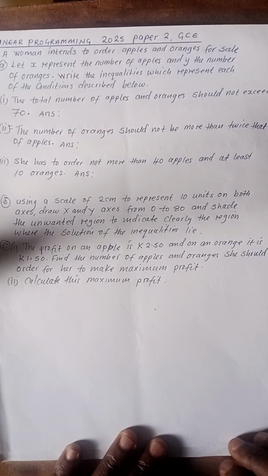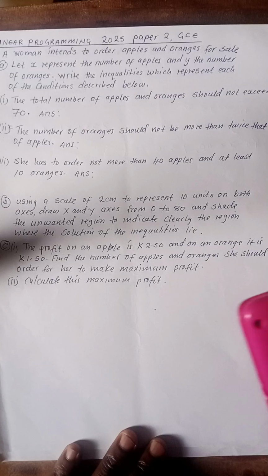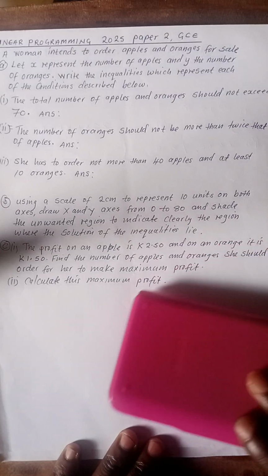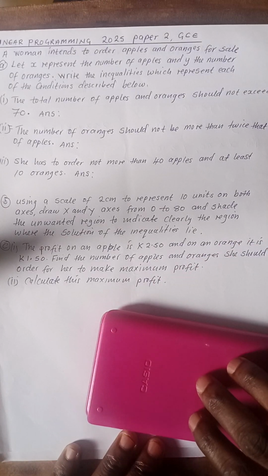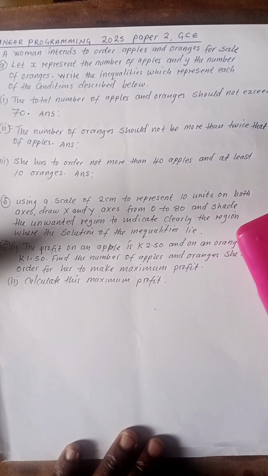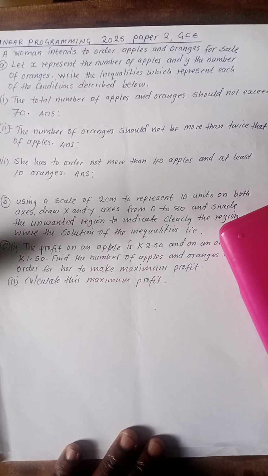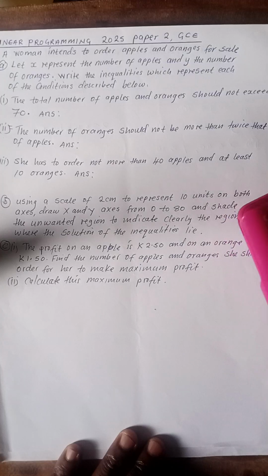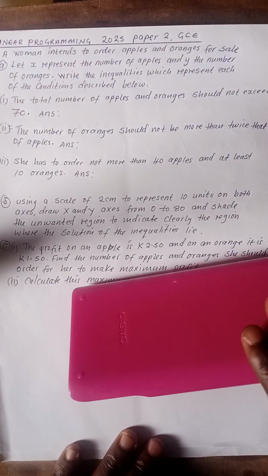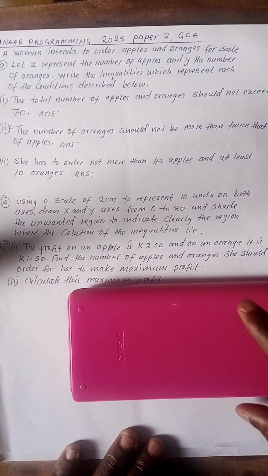Before I go into the question itself, I would like to let you know the items that you are supposed to have in place for you to answer this particular question successfully. The first thing, you should have a calculator. Remember, this is a calculator version.